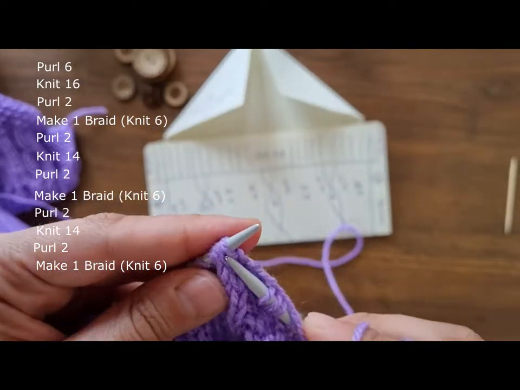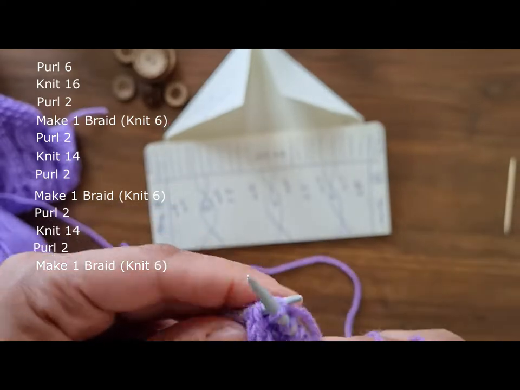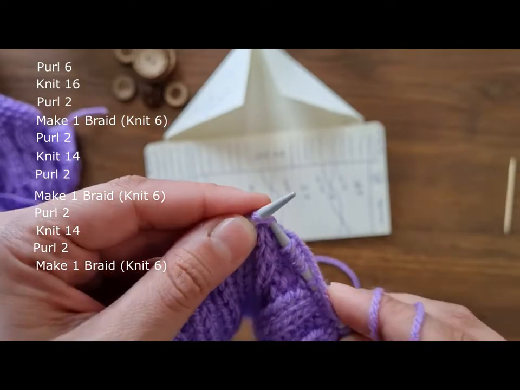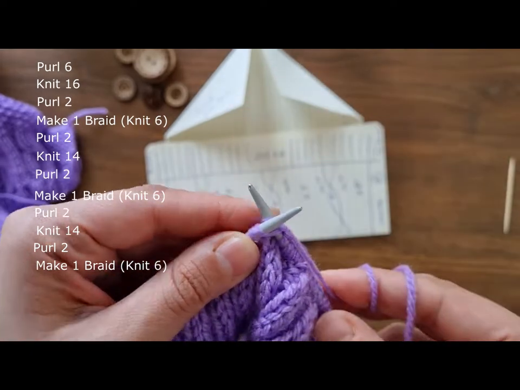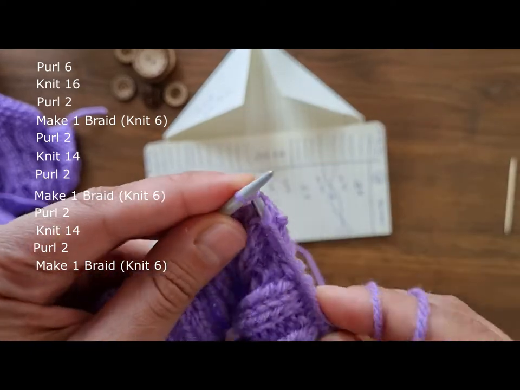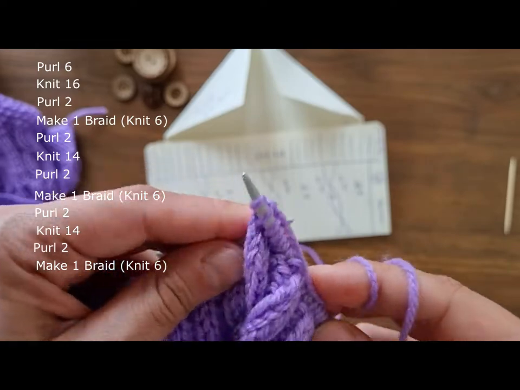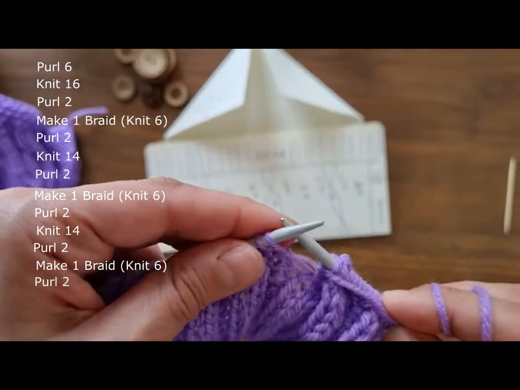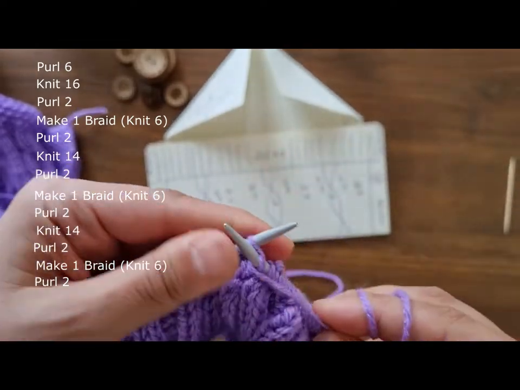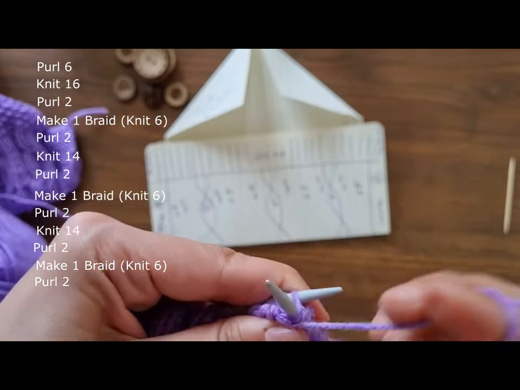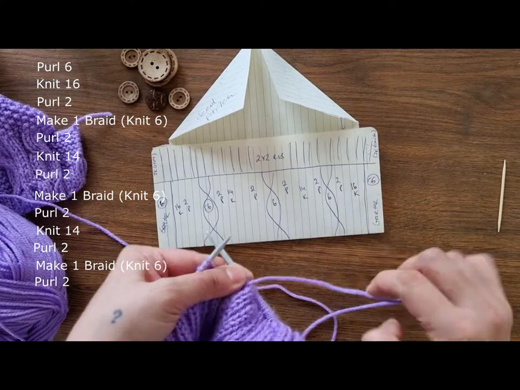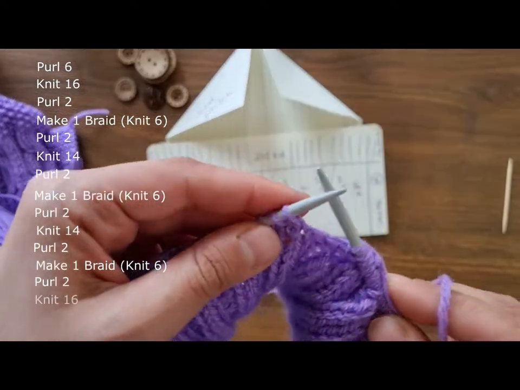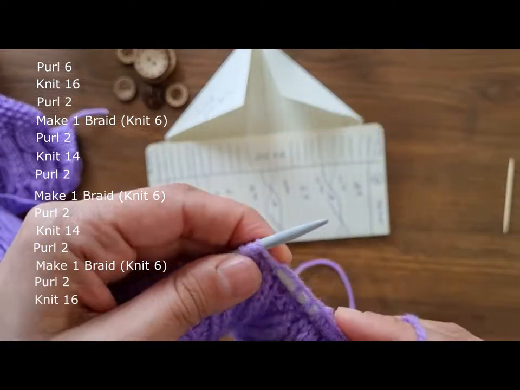1, 2, 3, 4, 5, and 6, which will be followed by 2 purls to complete the frame. 1, 2, which will be followed by 16 knit stitches as the background.